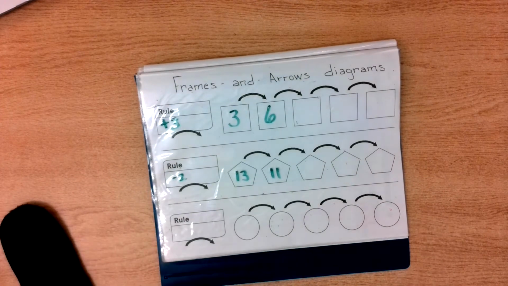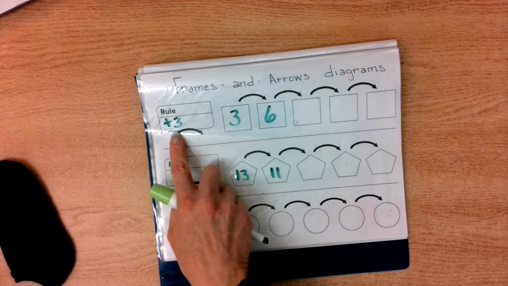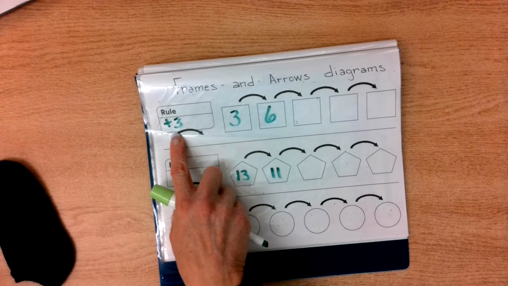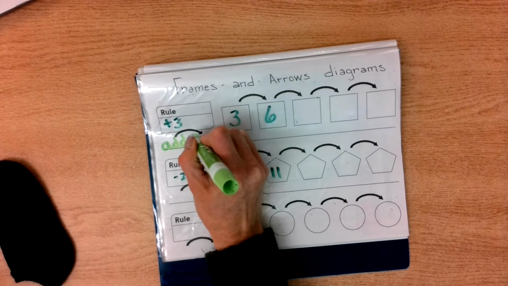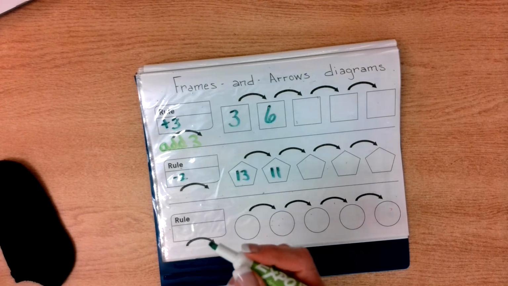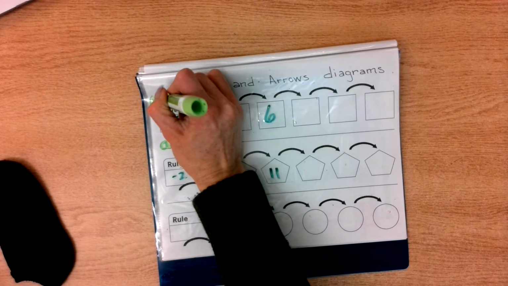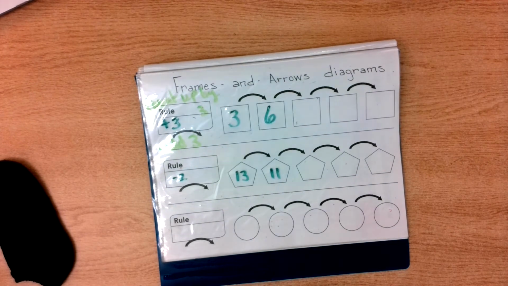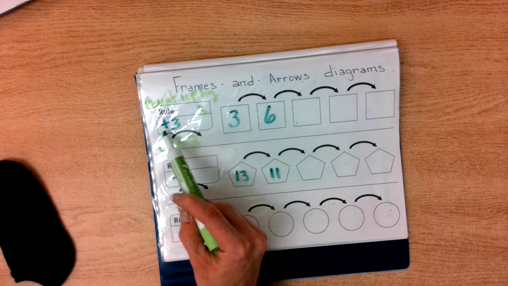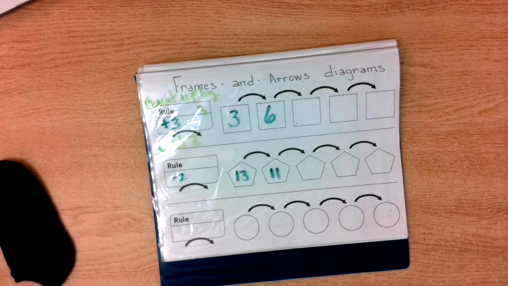Okay, so the last lesson we talked about frames and arrows. So we're going to review some frames and arrows, and then I'm going to make frames and arrows a little tricky. So I have the rule +3. I also want to tell you that +3 could also be add 3. All these things mean the same. Or count up by 3s. Count up by 3. Okay? So any of these, count up by 3, the plus sign in 3, add 3, it all means the same.